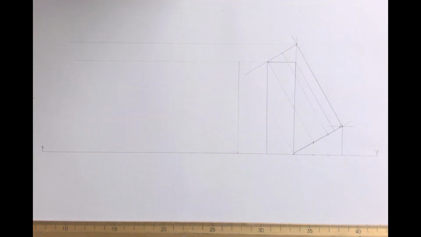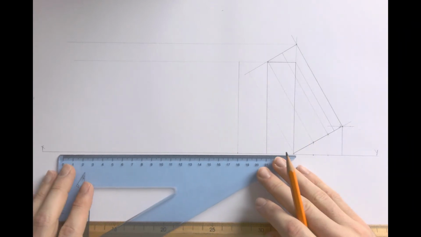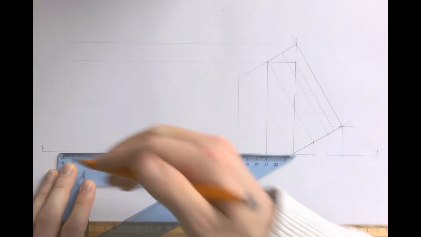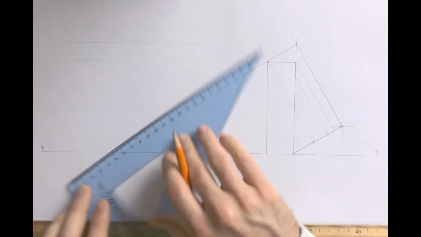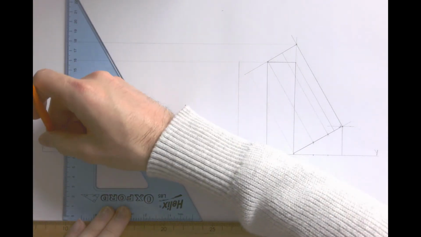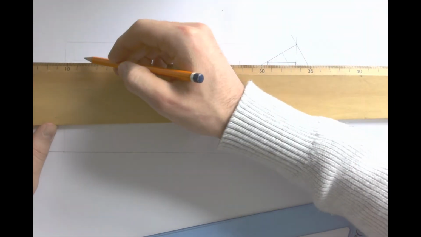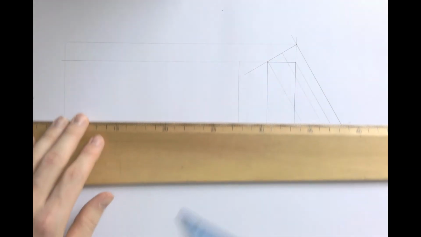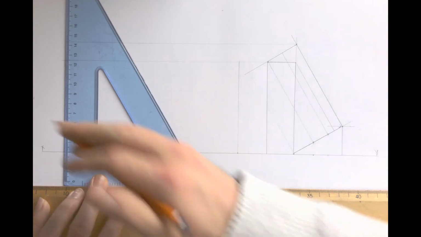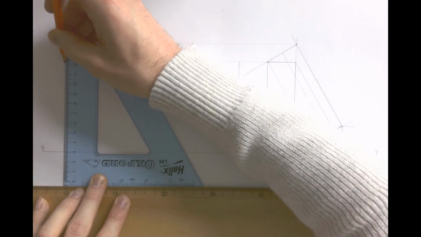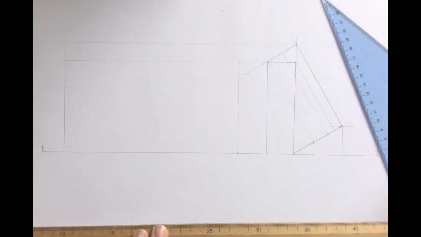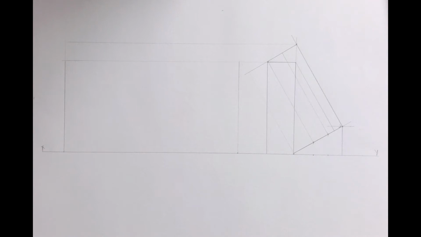So the full width is 18 meters, which would be 180 millimeters. Okay, that's the two sides finished.